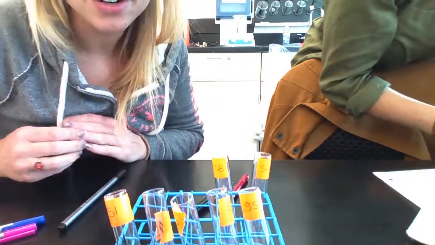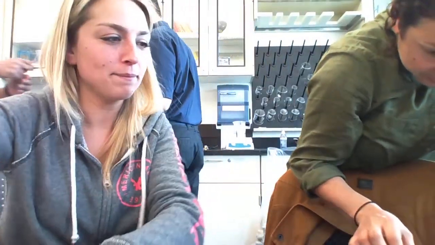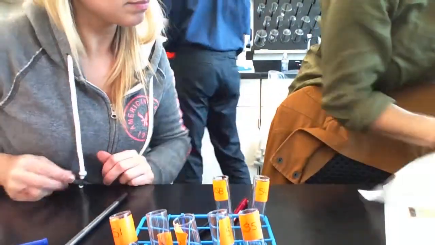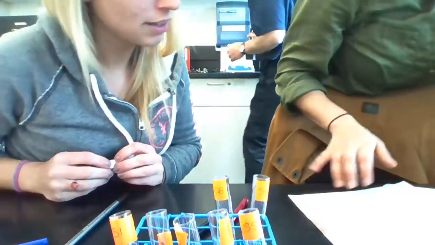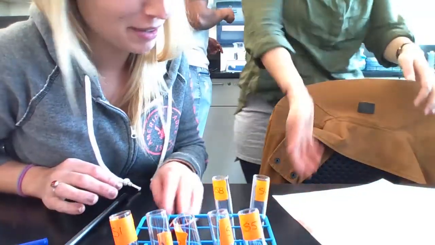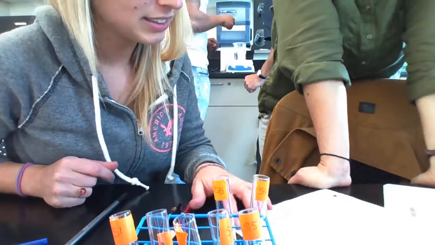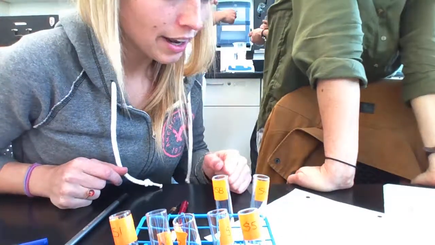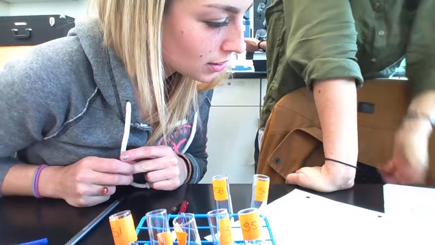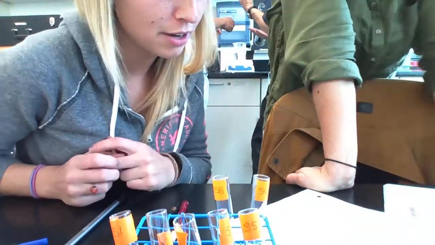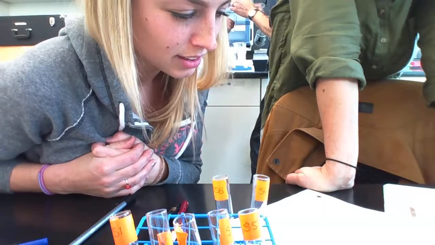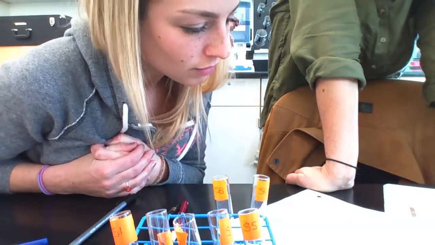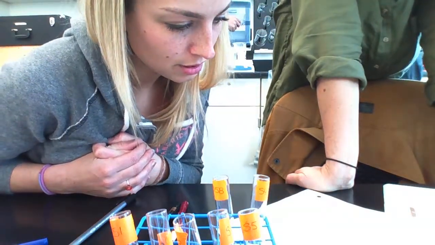This is page 600 in your lab manual, by the way. I can read about it really quick. Okay, starts on page 599. So we're assessing pancreatic lipase digestion of fat and the action of bile.